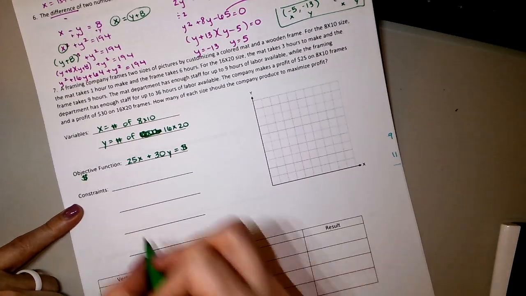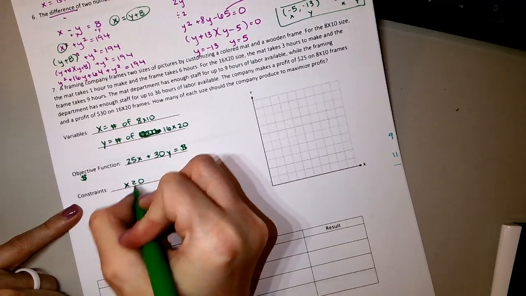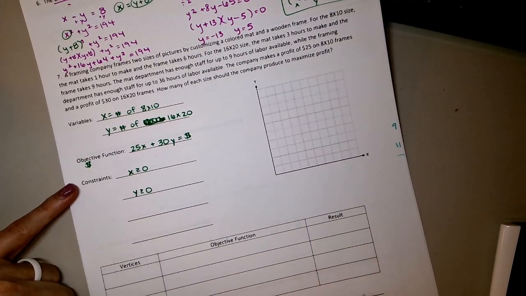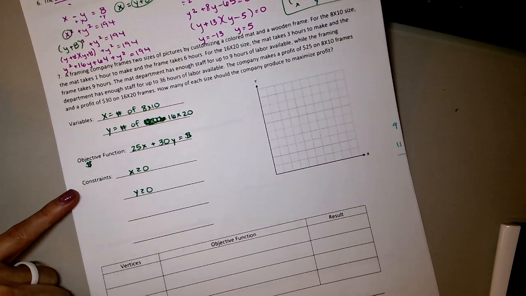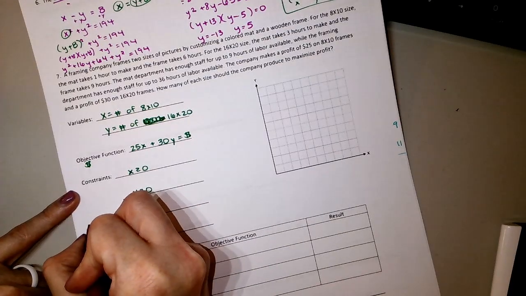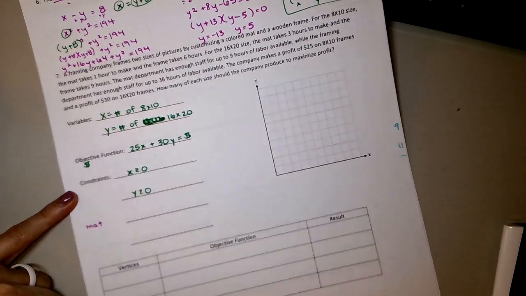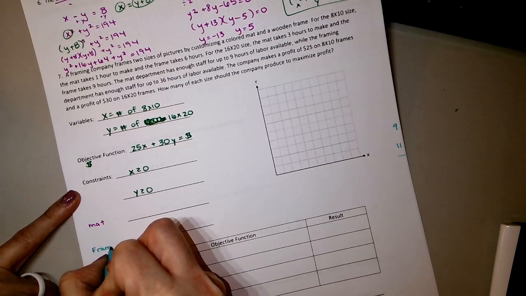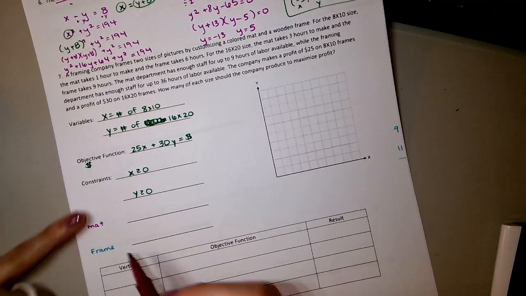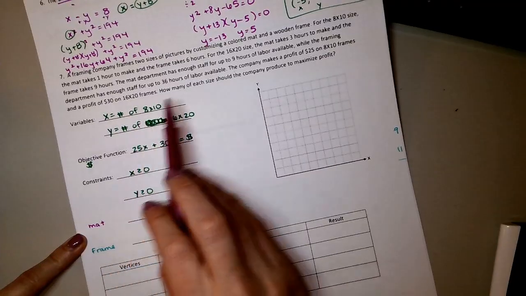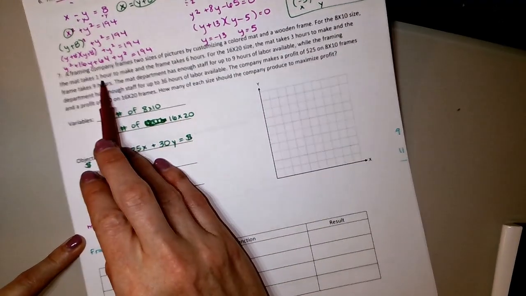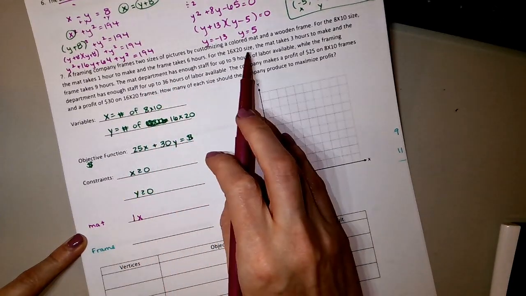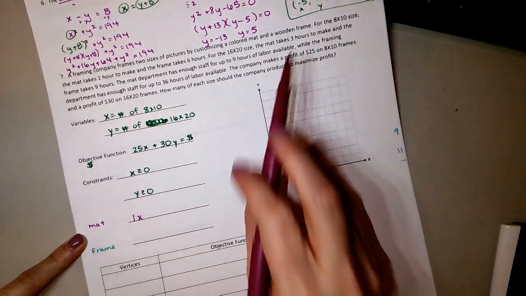Some constraints that you need to consider is that you have to have a positive amount of frames. You can't make a negative amount of frames. Then there are going to be 2 scenarios. One of them has to do with the mat and how long it takes to make the mat. The other one is how long it takes to make the actual wooden frame. For a mat, they tell you that an 8 by 10 mat takes 1 hour, so 1x. Later, they tell you that for a 16 by 20, the mat takes 3 hours.